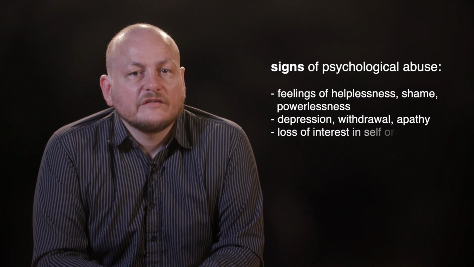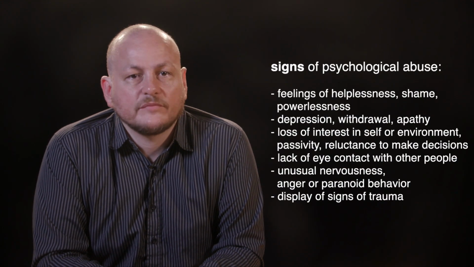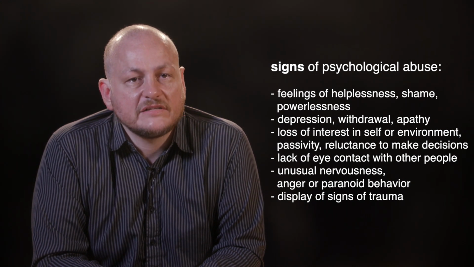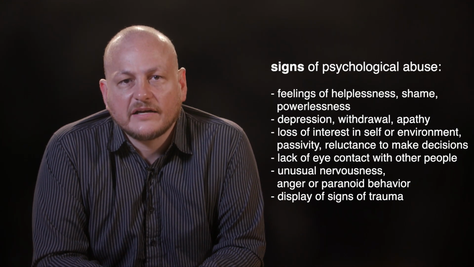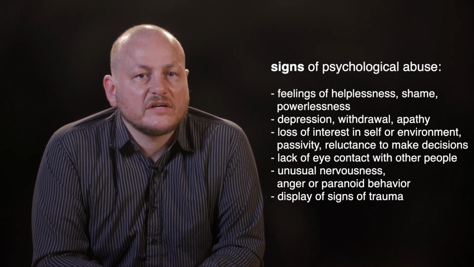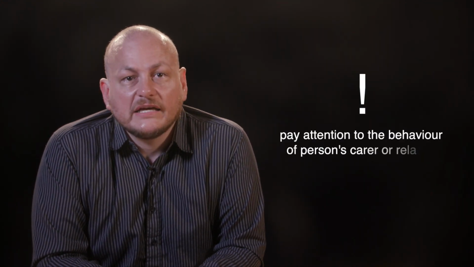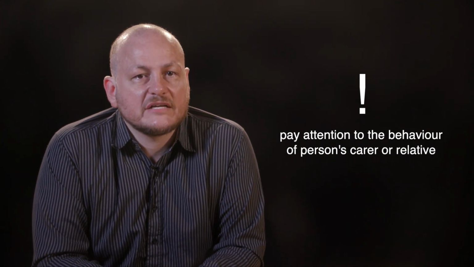As psychological violence does not leave any visible marks, it is hard to prove or identify. However, paying attention to the older person's behavior, especially around the potential abuser, can be very helpful. Signs of psychological violence include feelings of helplessness, shame, and powerlessness, depression, withdrawal, or apathy, loss of interest in self or environment, passivity, reluctance to make decisions, lack of eye contact with other people, unusual nervousness, anger, or paranoid behavior, and/or displays of signs of trauma, for example, rocking back and forth. Similar to the cases of other types of abuse, it is crucial to pay attention to the behavior of the potential perpetrator.